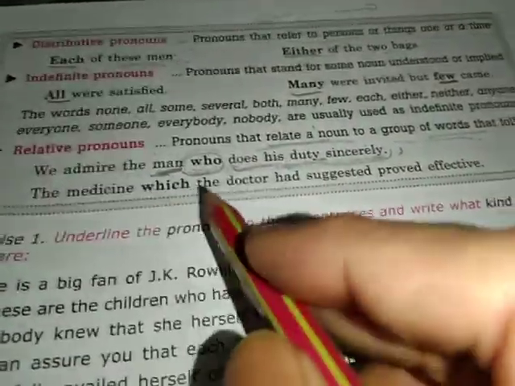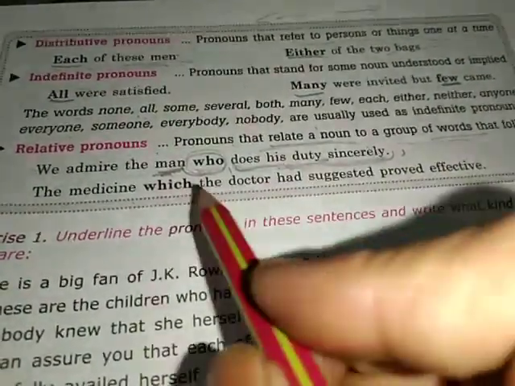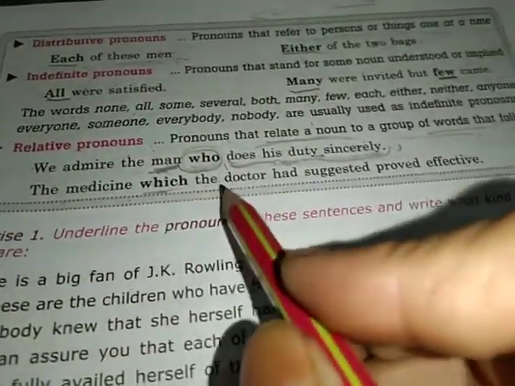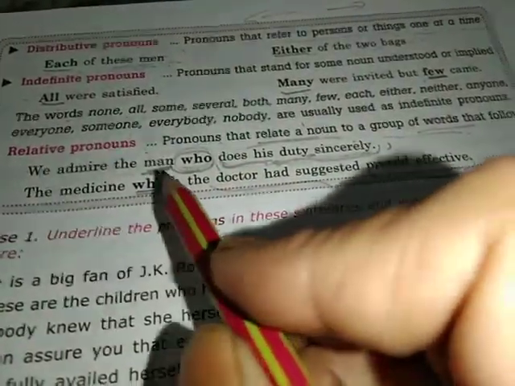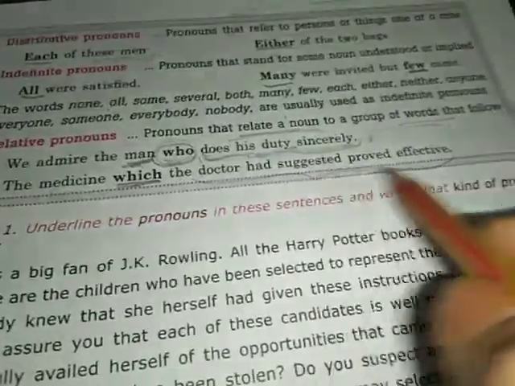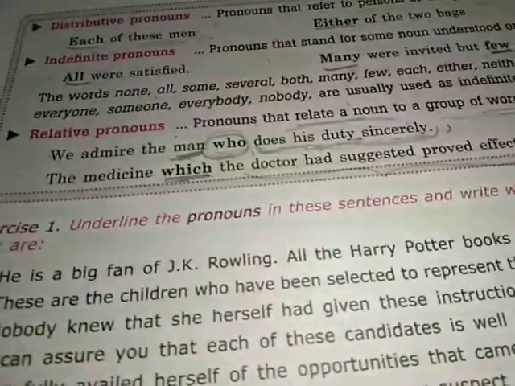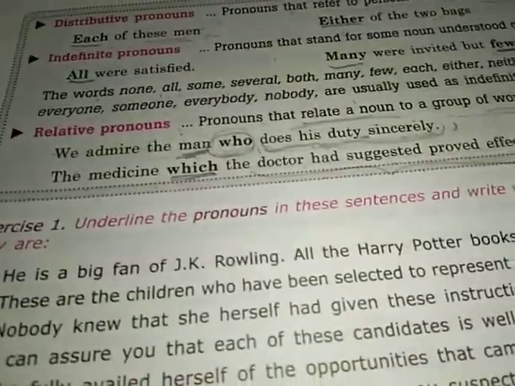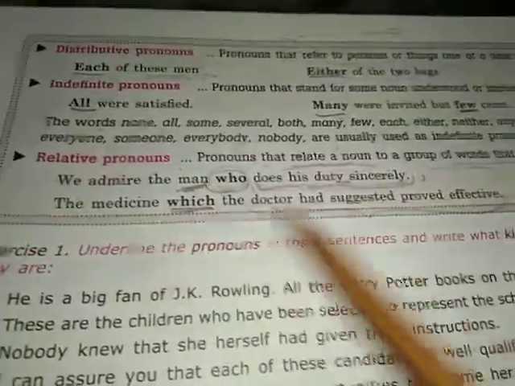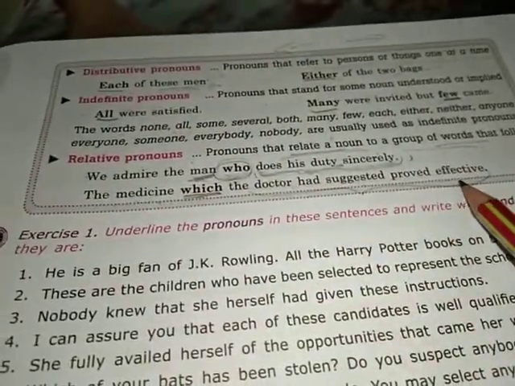The medicine which the doctor had suggested proved effective. कौन सी medicine? Which the doctor has suggested, right? So which is showing you the relation between the medicine which was given, right? उसके quality के बारे में बता रहा है आपको. So which is also a relative pronoun. Generally it shows the relation of two things in the sentence, a noun and the other group of words.